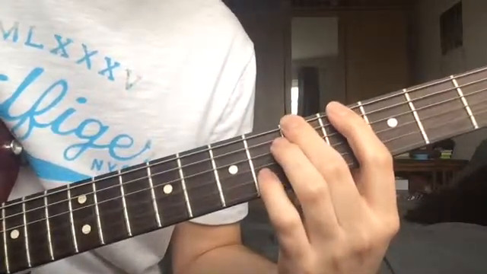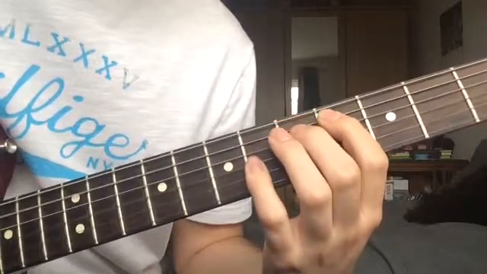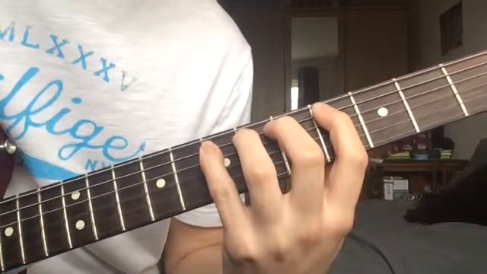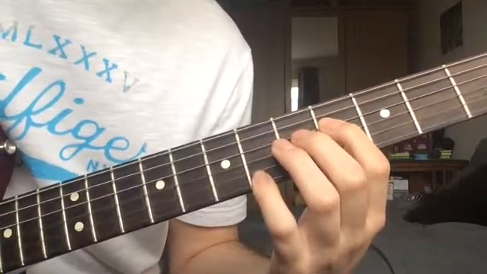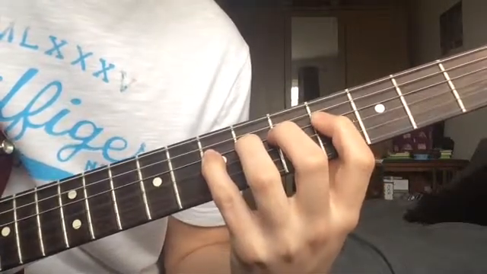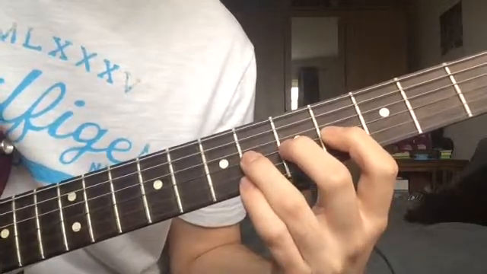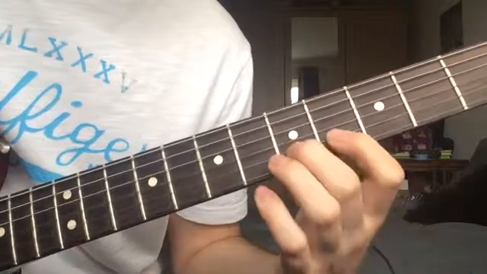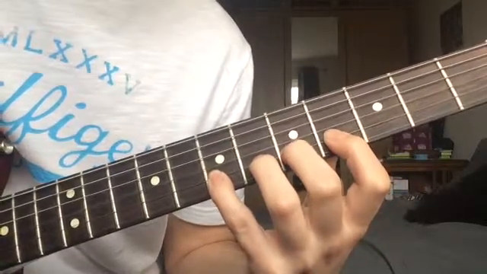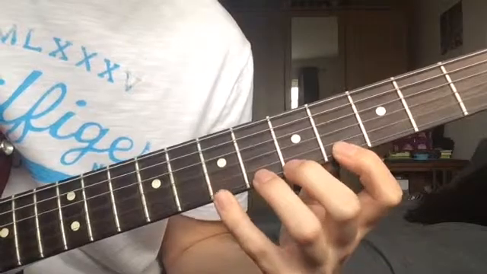Second finger on the 5th fret of the 6th string, 4th finger on the 7th, then on to your 5th string, 1st finger on the 4th fret, 4th finger on the 7th, then on the 4th string, 1st finger on the 4th fret, 4th finger on the 7th again, then on the 3rd string, 4th fret with the 1st finger, 6th fret with the 3rd finger, 2nd string, 2nd finger on the 5th fret, then 7th fret with the 4th finger, and then finally on the 1st string, 5th fret with your 2nd finger, and 7th fret with your 4th finger.